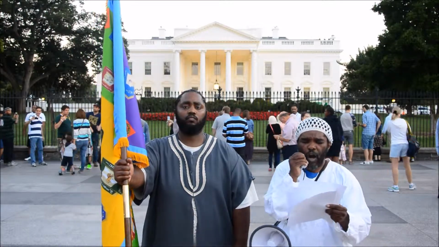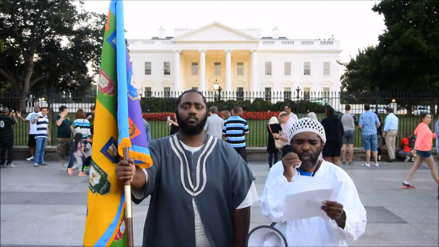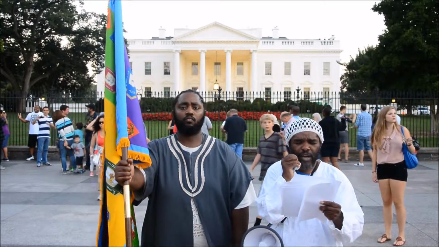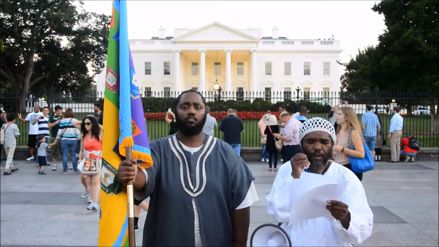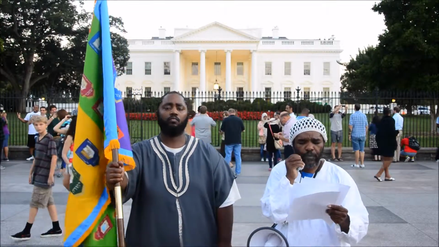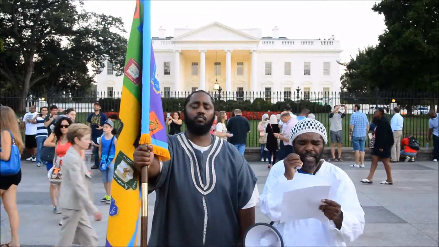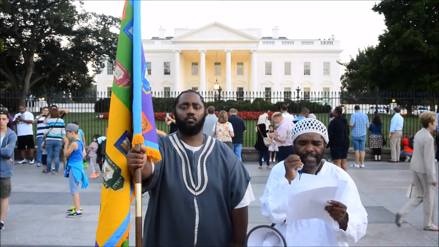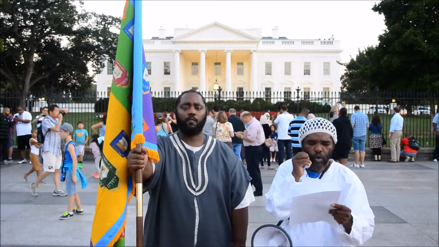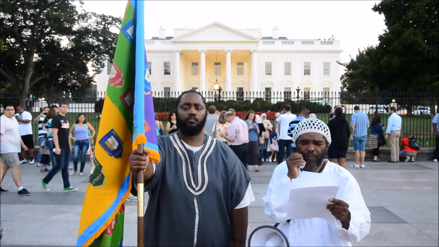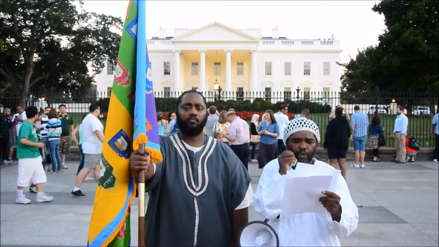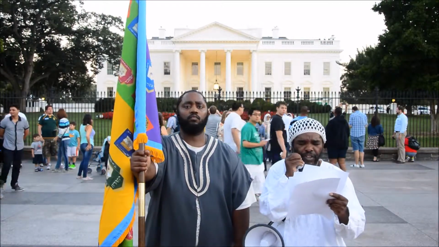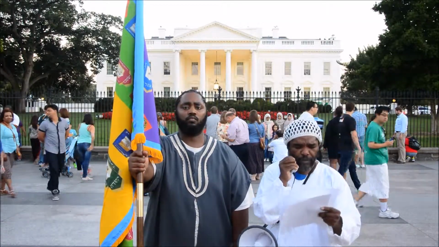Section 1, Clause 1. All persons born or naturalized in the United States and subject to the jurisdiction thereof are citizens of the United States and of the states wherein they reside. Clause 2. No state shall make or enforce any law which shall abridge the privileges or immunities of citizens of the United States. Clause 3. Nor shall any state deprive any person of life, liberty, or property without due process of law, nor deny to any person within its jurisdiction the equal protection of the laws.